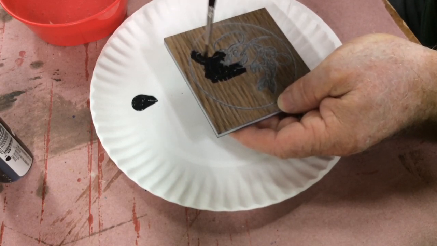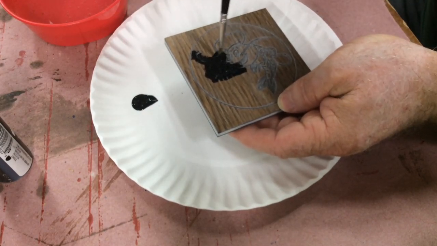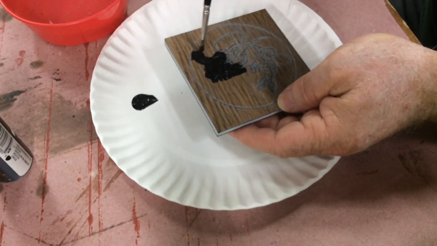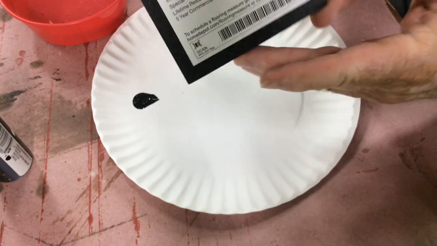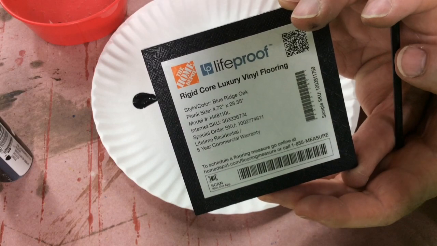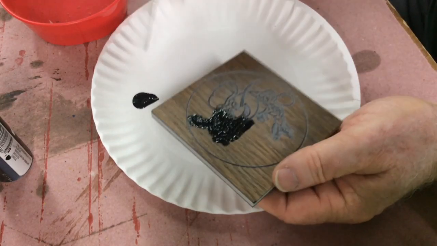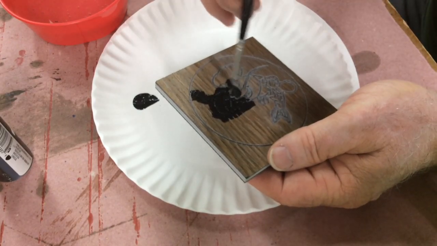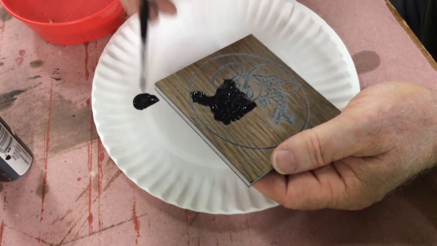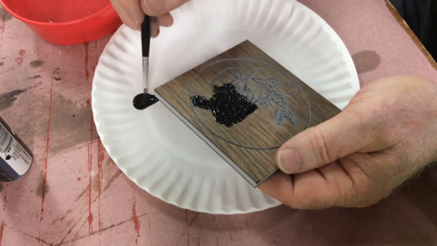Now one of the things that you're going to find is when you use different vinyl, they will cut differently. Now I've cut several of these with this particular style, and this was the rigid core luxury vinyl flooring sample that I had picked up from Home Depot. And this does cut as a little bit softer material. So one of the things that I did in experimenting is I did change to go with a 60-degree bit instead of the 90.